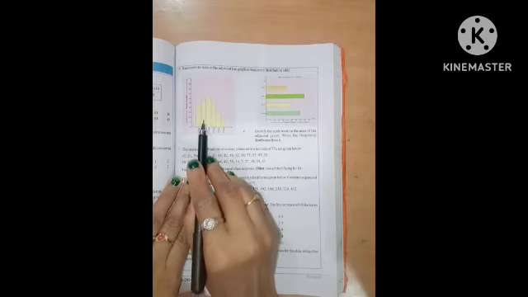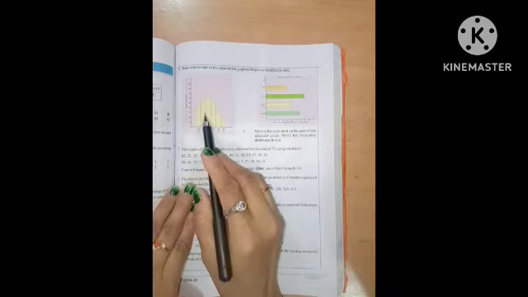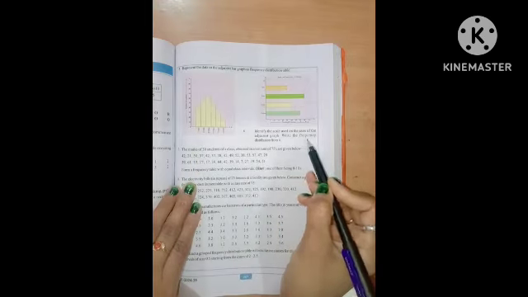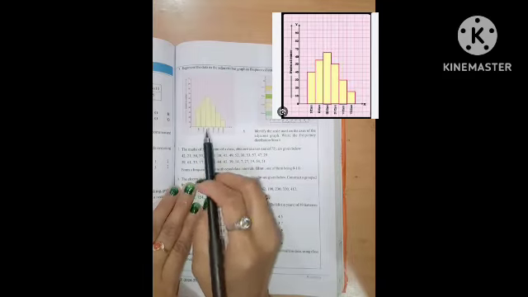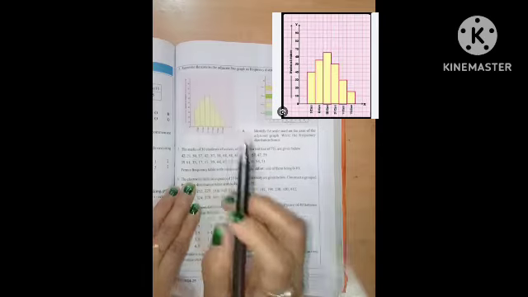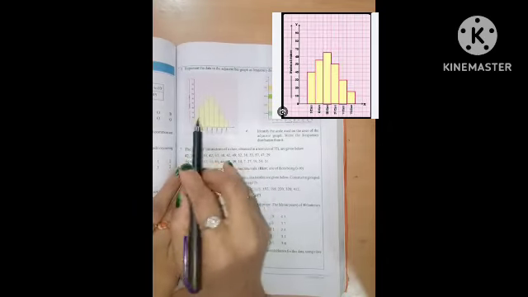From the adjacent graph, identify the scale, write the scale and write the frequency distribution table also. How to write the frequency distribution table?